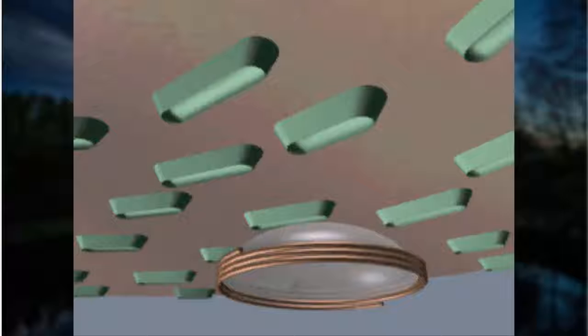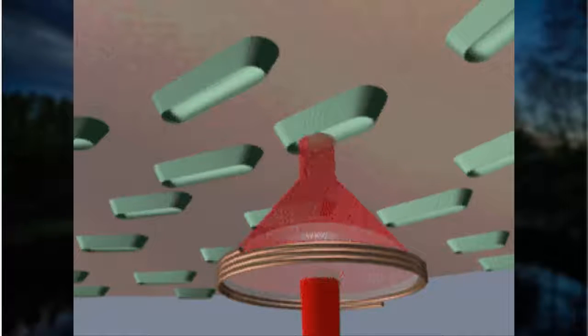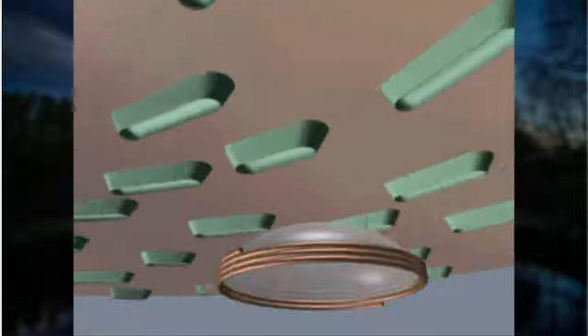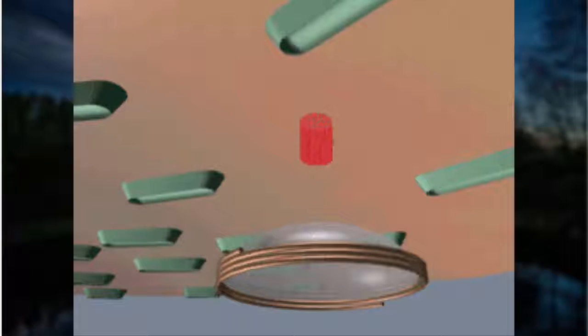Patterns of pits and lands are laid out along a continuous spiral. As the disc turns, a precise motor keeps the laser beam in place on the path. Where the laser beam hits a pit, the light is scattered. But where it hits a land, the beam is reflected straight back along its original path.